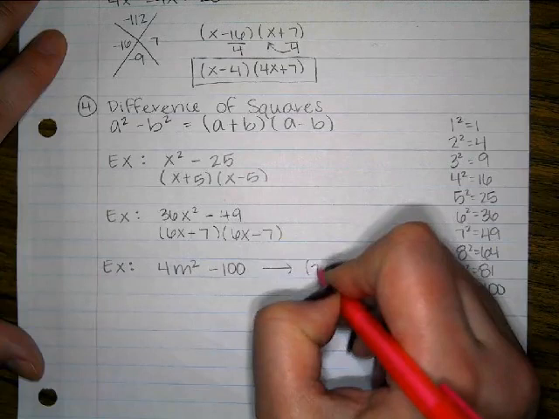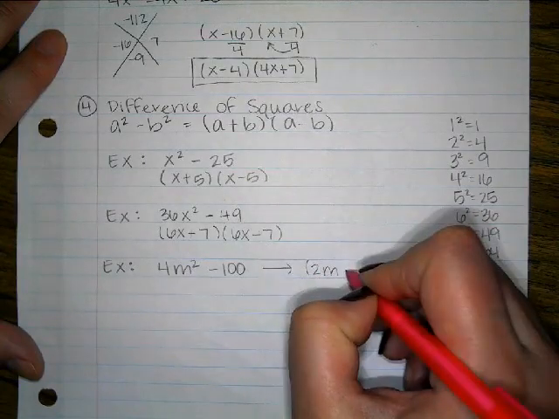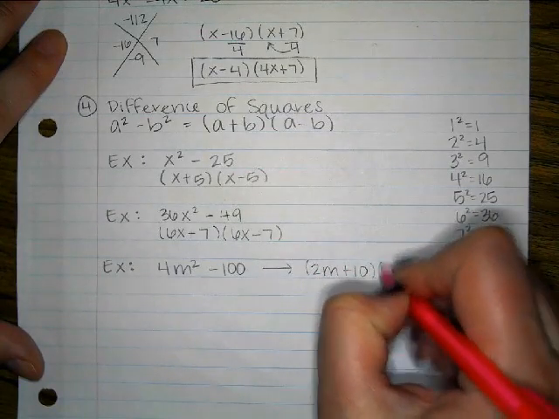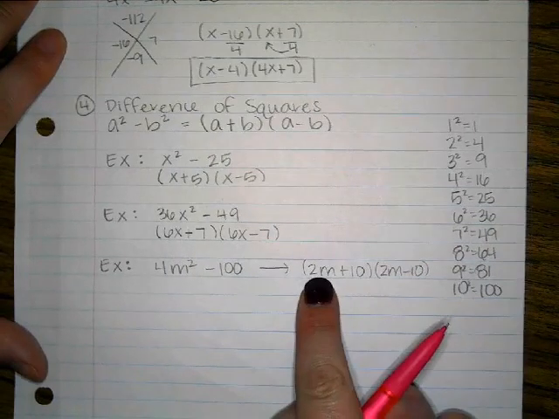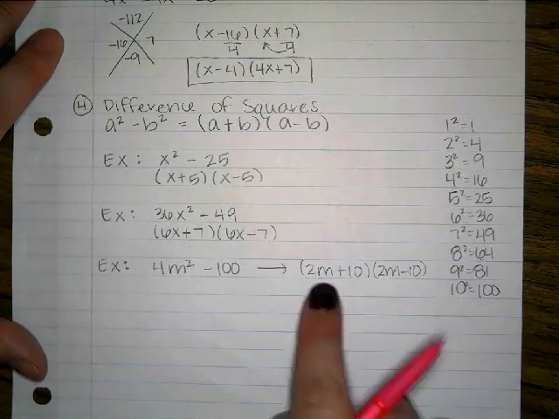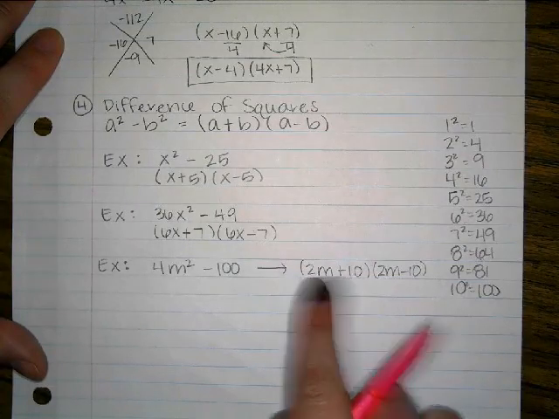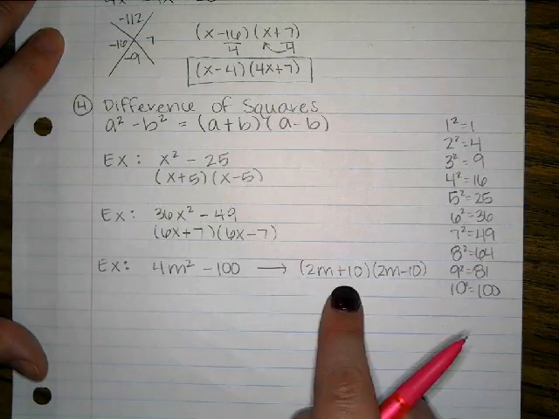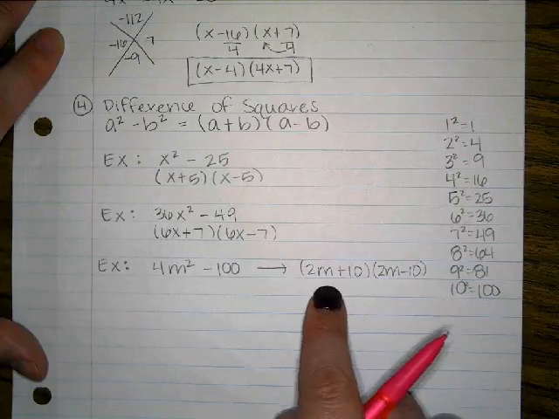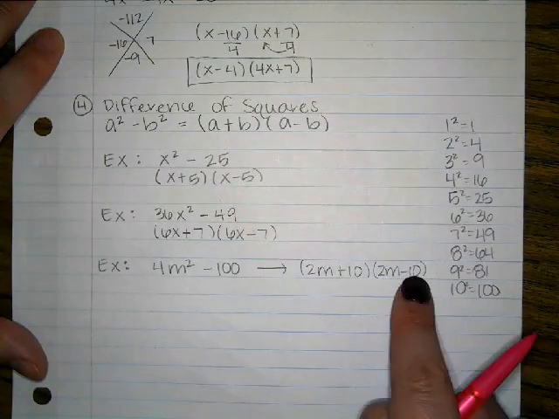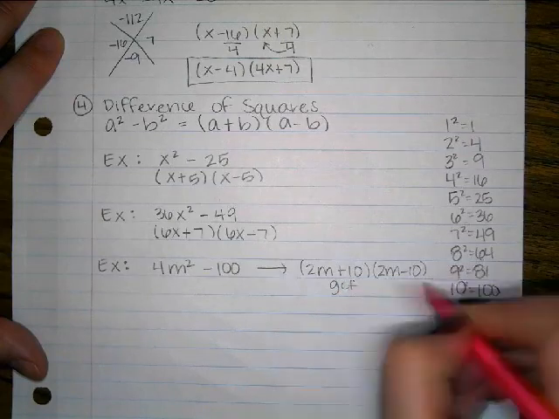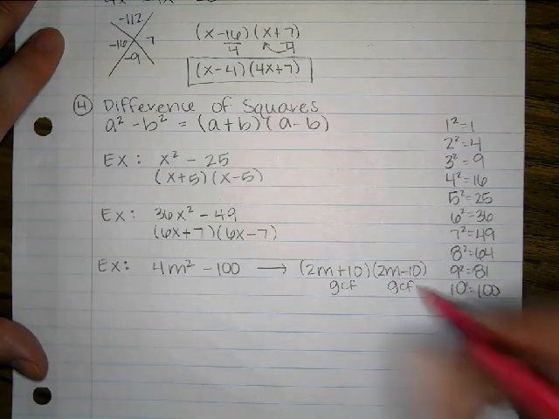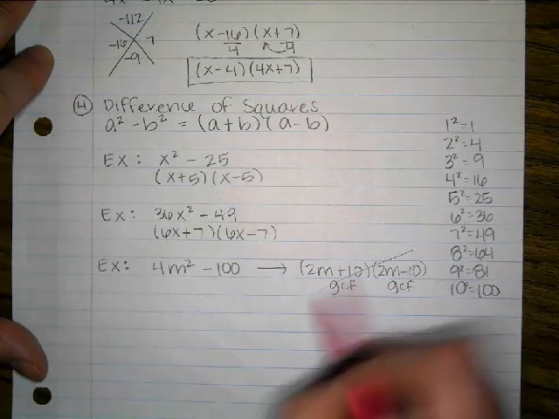If you did 2m plus 10 and 2m minus 10, you can see that this factor has a 2 in common. Everyone see that? So does this factor. So that means we have a GCF in our first factor and in our second factor. That means that it's not factored completely.